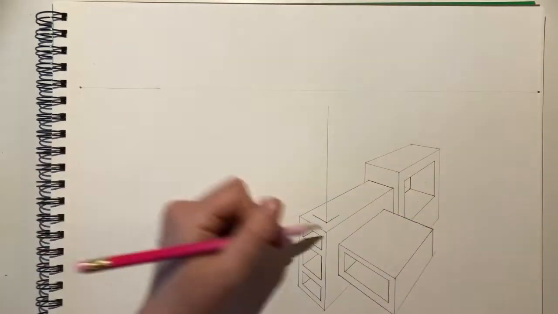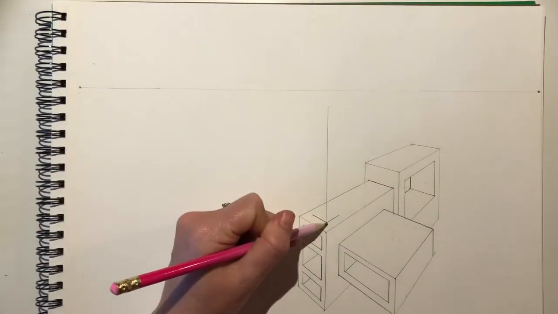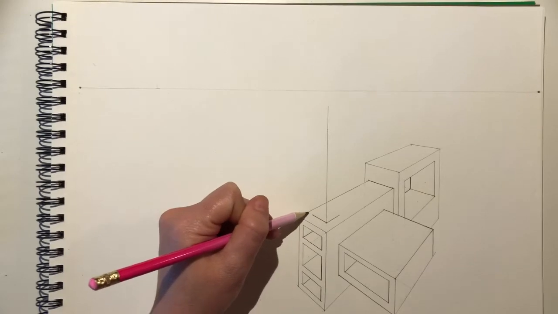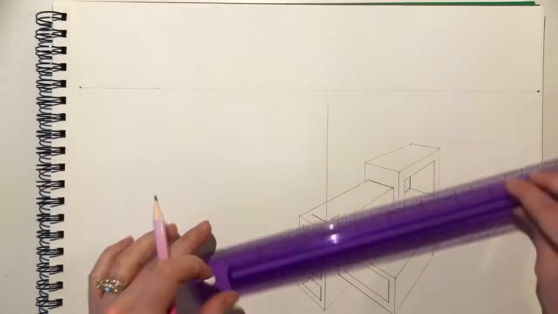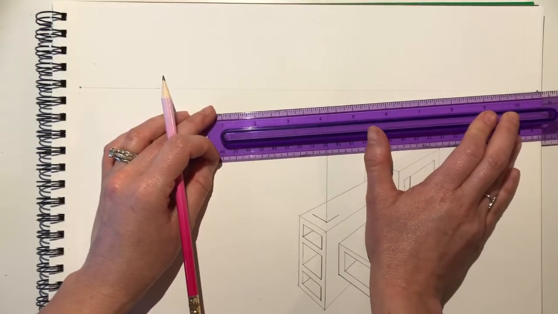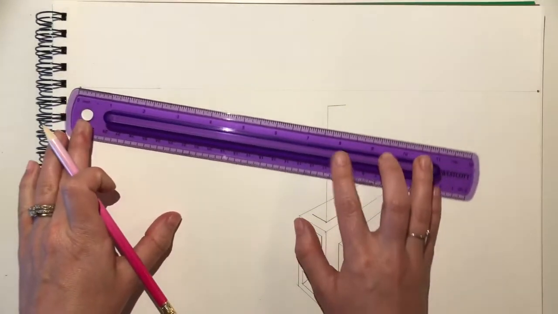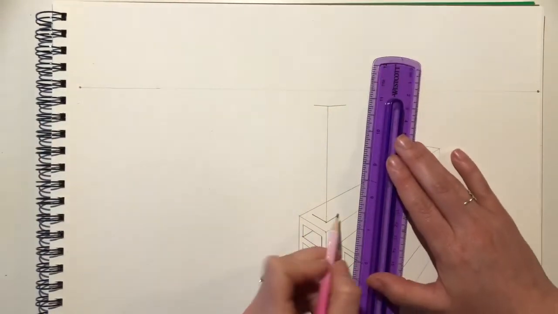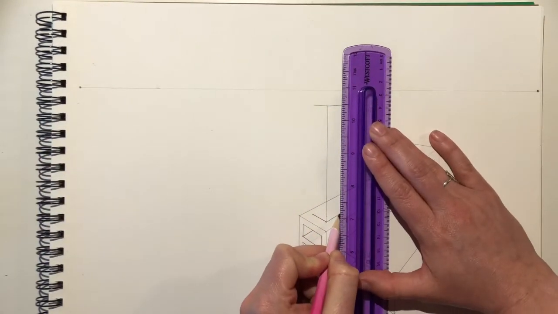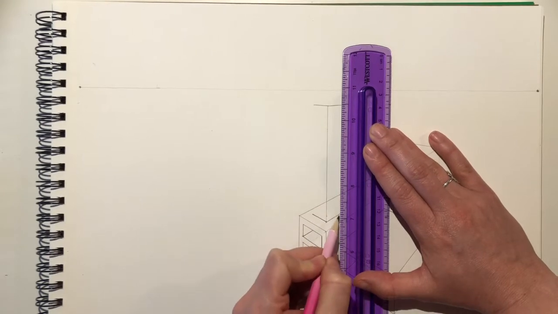And I don't want it to go off of the top plane, so I'm going to only extend it to there so that it doesn't go past that edge. And then just like a normal cube, I'm going to cut those ends off with a vertical.